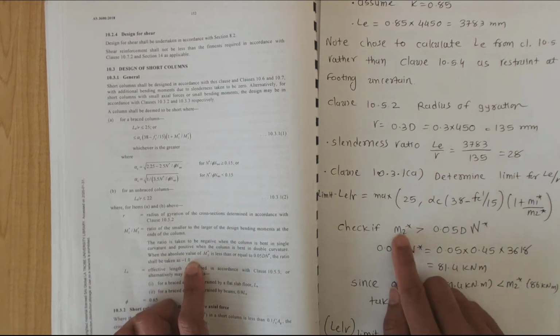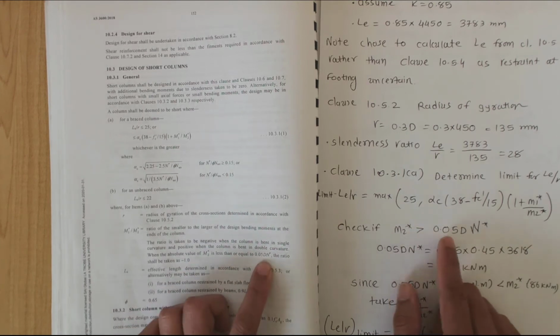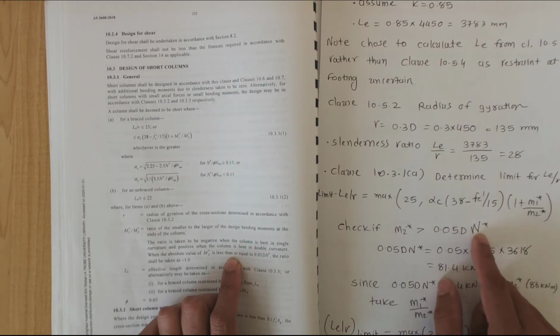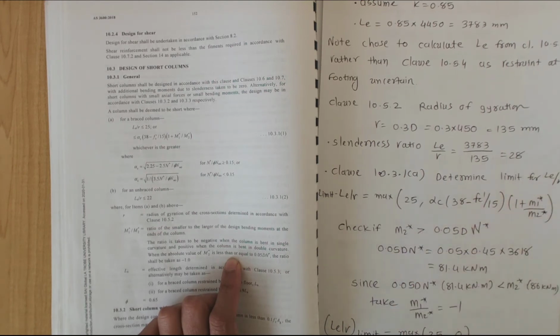So let's check it out. M2 star is less than or equal to 0.05 D N star. Let's check whether this condition is valid.